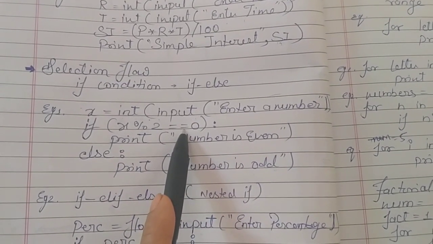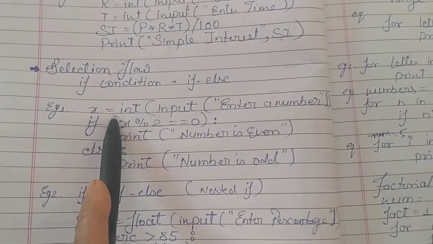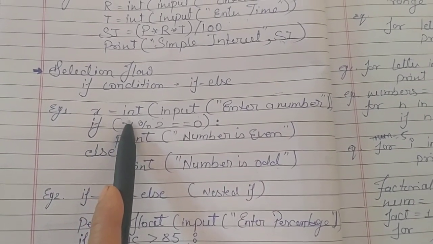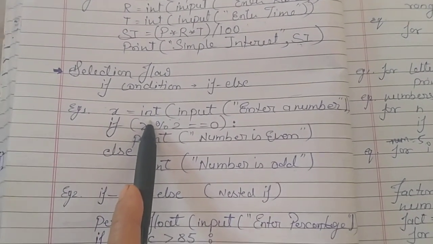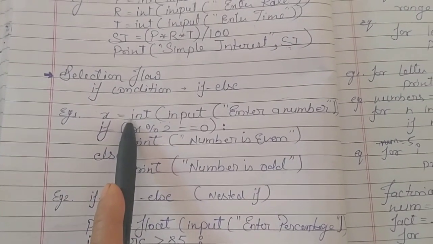Now, why double equal to sign? Double equal to sign because the single equal to is an operator which is already taken for initialization or storing, referring any value for the variable.